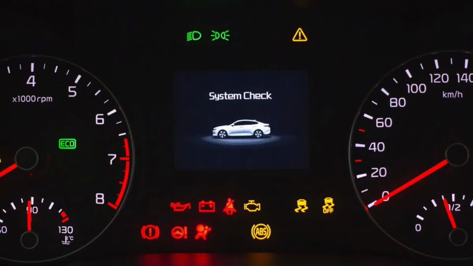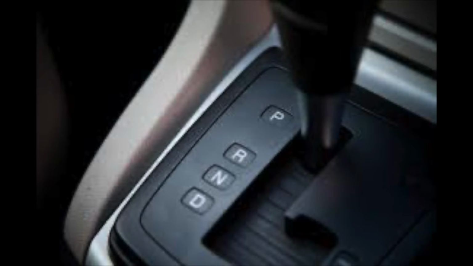These error codes are sent to the ECM, and then ECM displays them on our instrument cluster. One more best example for ECM is, especially in automatic cars, the shifting of the gears based on the speed, which is controlled by ECM again. The entire transmission is controlled by ECM in automatic cars, whatever the DCT, IVT, and all these technologies we are seeing in automatic cars. All these are completely controlled by the ECM module itself.